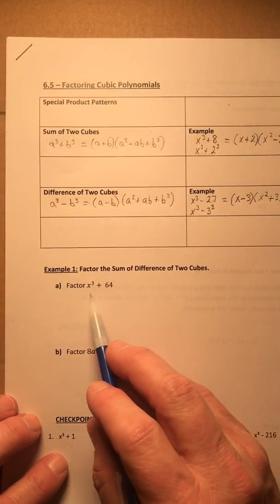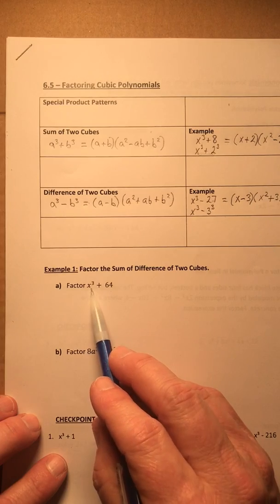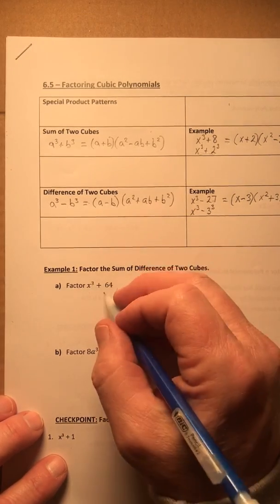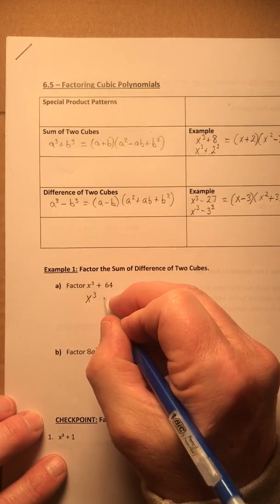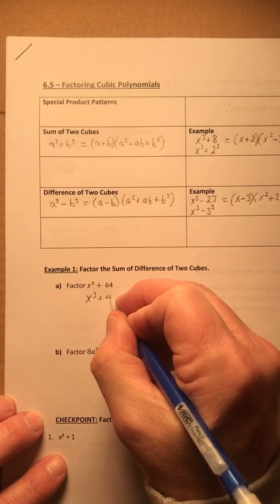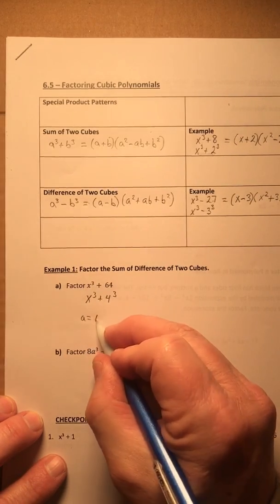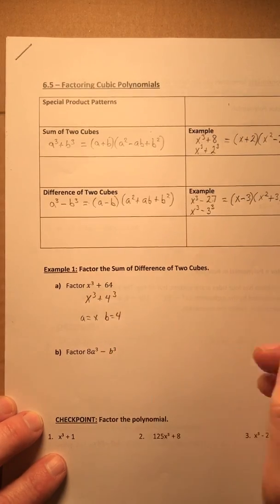All right. So example 1, we have x cubed plus 64. So again, there's our x cubed. Now we got to turn 64 into something cubed, and 64 happens to be 4 cubed. So it's x cubed plus 4 cubed. So you can see that a is going to be x and b is going to be 4.